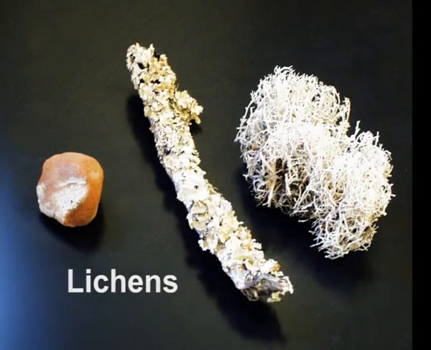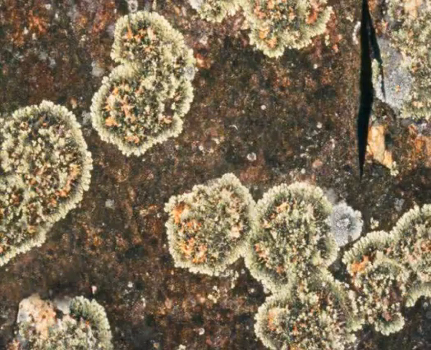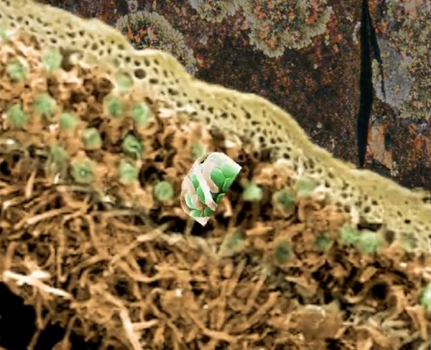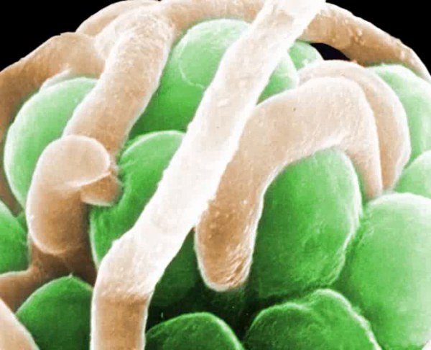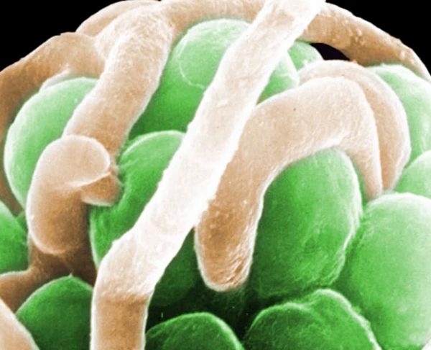Lichens. Lichens are a successful association between a fungus and an alga. Each partner does the best. It is a very good example of natural cooperation.